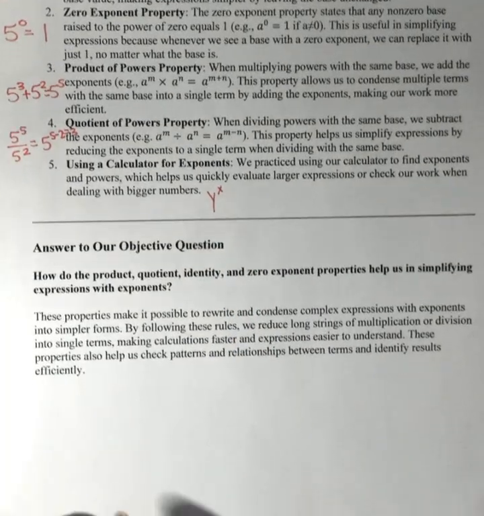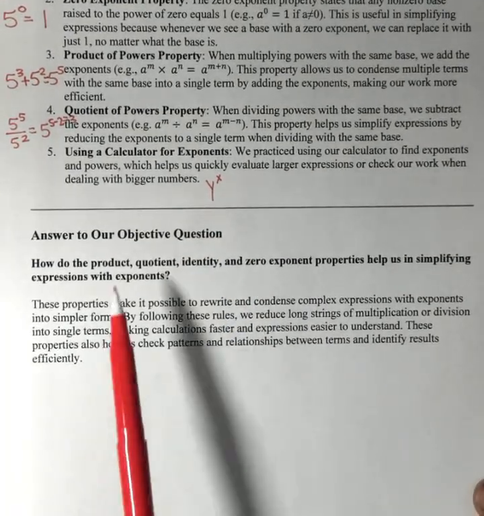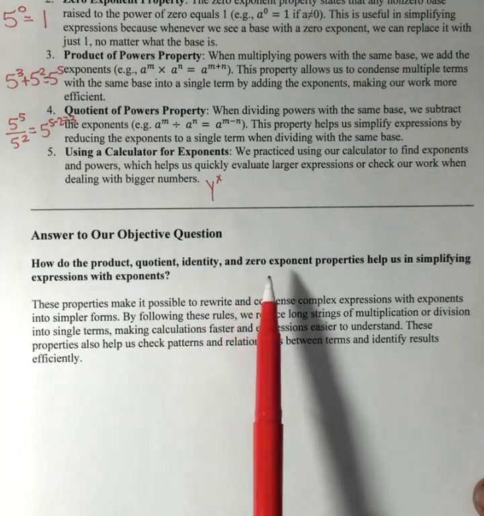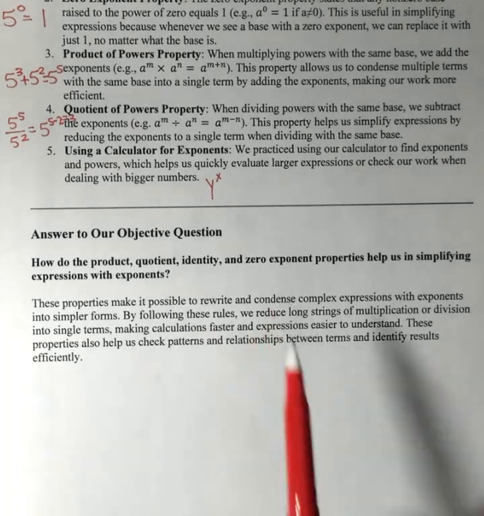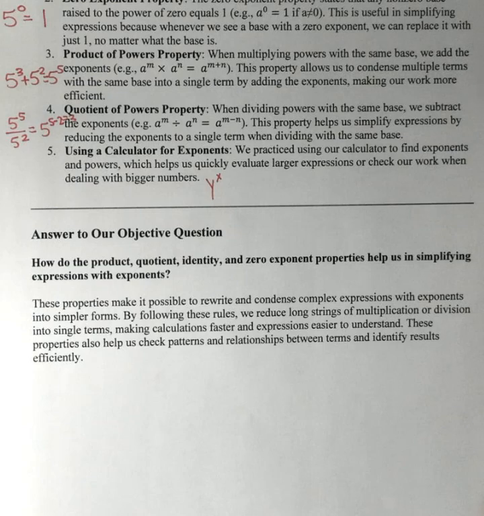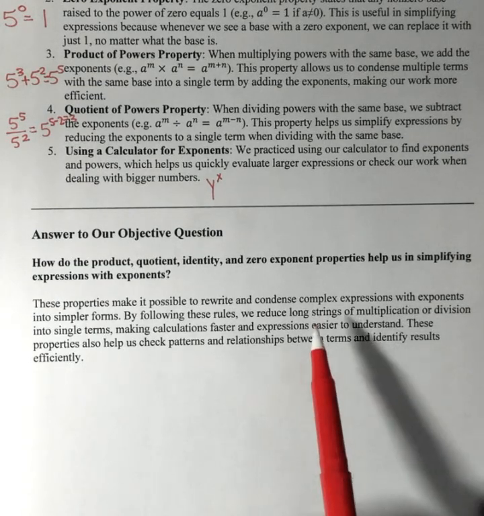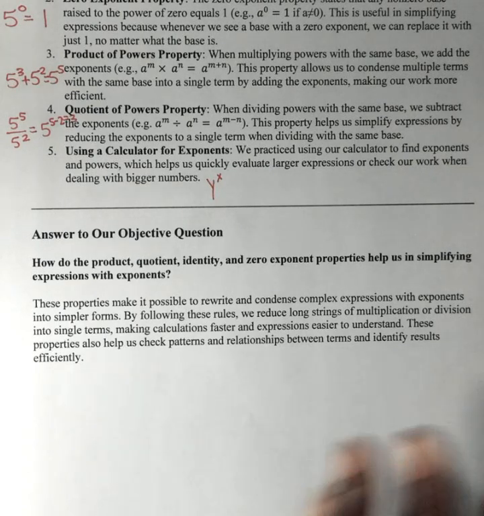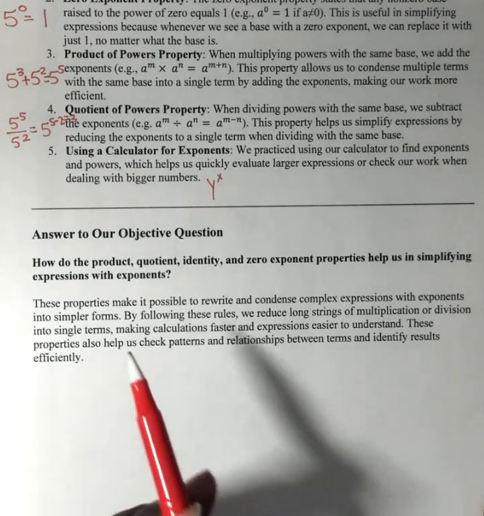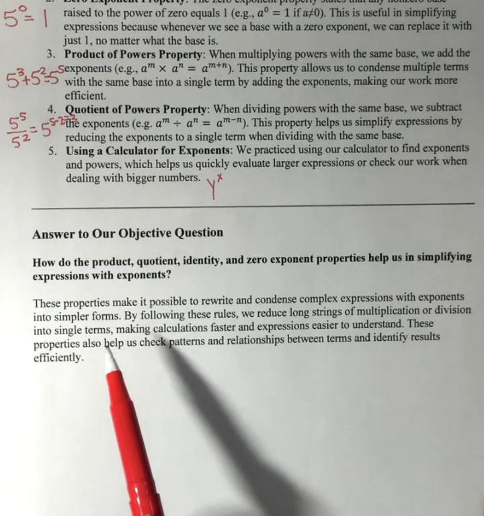So I asked you a question at the beginning, and it was how do the product, the quotient, identity, and zero exponent properties help us to simplify expressions? And the answer is that it makes it possible for us to rewrite and condense, meaning making it smaller, less complex, with exponents into simpler forms. When we follow these rules, what we do is we take long strings of multiplication or division and we can simplify it into smaller, simpler single terms.